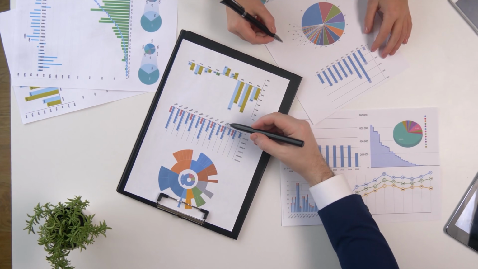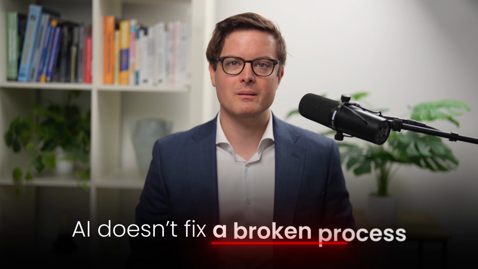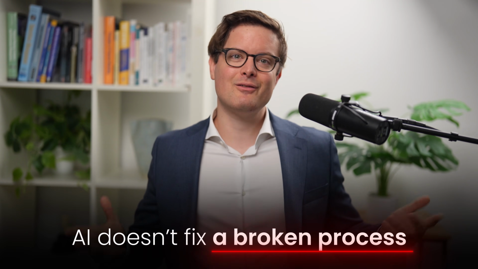Before we go further, one thing worth flagging. I've watched a lot of finance teams adopt new tools over the years, and the pattern is consistent. AI doesn't fix a broken process. It just runs it faster. If your variance commentary is unstructured today, AI will produce unstructured commentary at scale. If your model has no standards, AI will help you break it more efficiently. The teams getting real value here are the ones who know what good looks like before they automate.